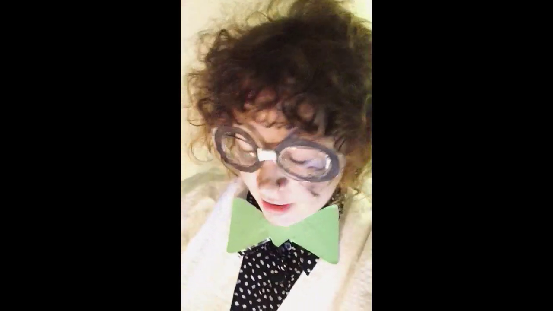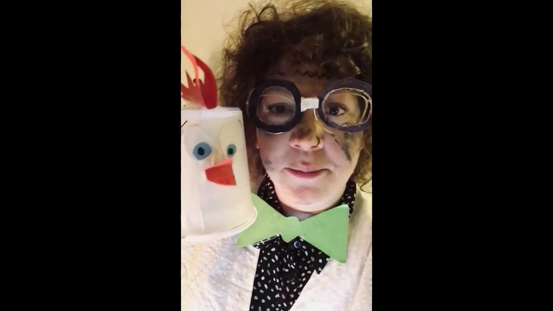Oh my goodness, my glasses are just coming off. It's my favourite. I've grown quite fond of this instrument, and I think he's going to be my new friend during the lockdown period. This is chicken. So chicken is essentially just, he was a tub of yogurt once, but I ate it.